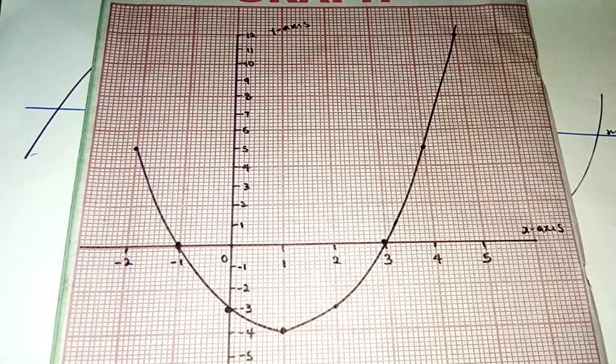So normally they will ask you what is the minimum value of this equation, or what is the minimum value on the graph, or use the graph to find the minimum value of this equation. So the questions normally come like that.